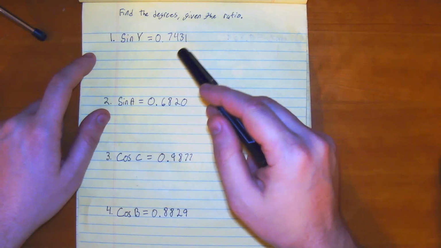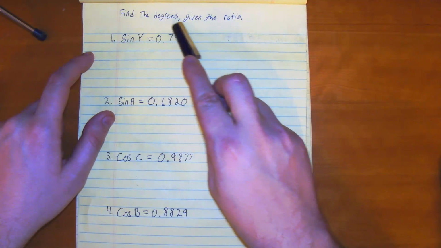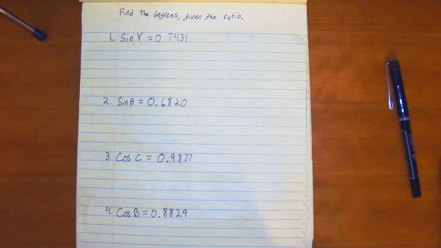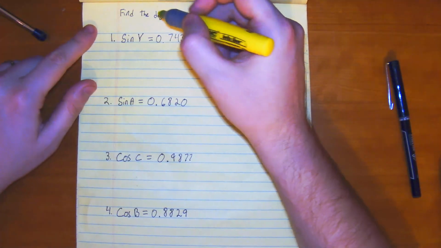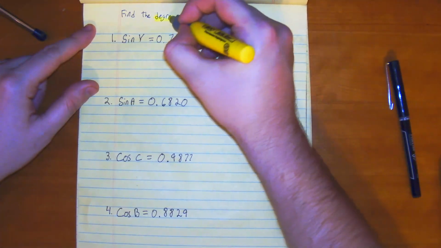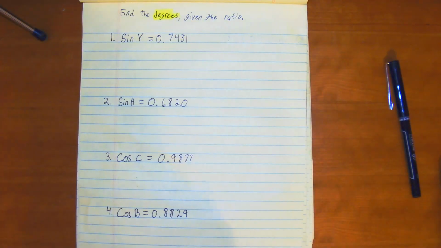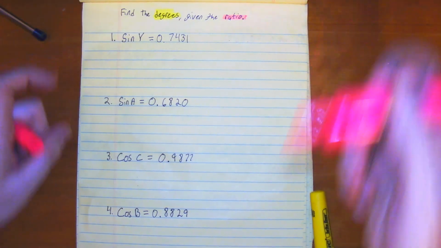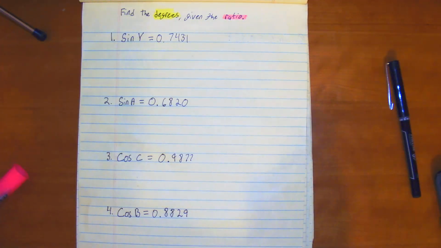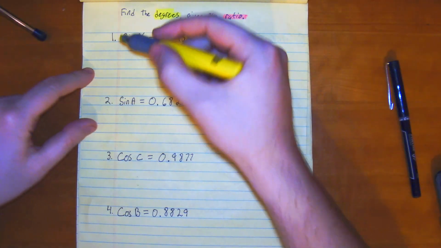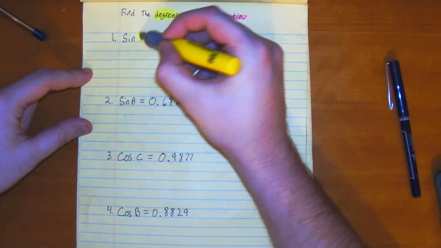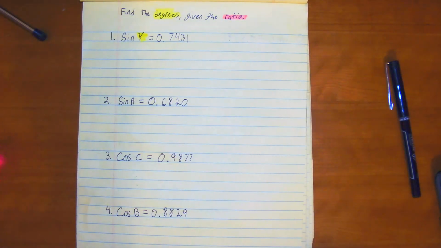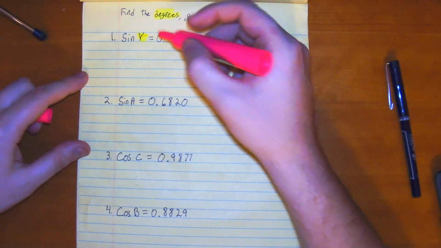We're looking at 1 through 6. 1 through 6 says find the degrees given the ratio. So we're going to find the degrees given the ratio. So first, before we even start, we need to look at number 1. We want to find the degrees, and the way we're going to find the degrees is by this ratio.